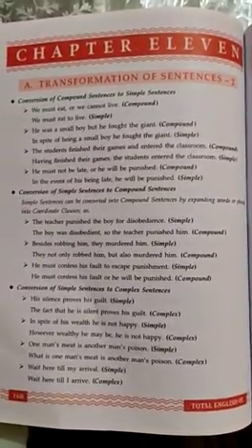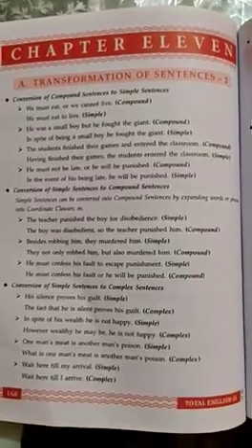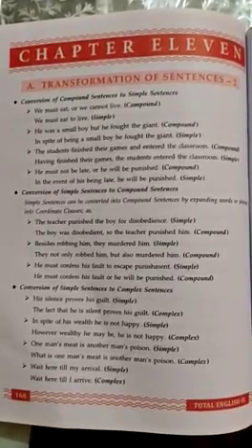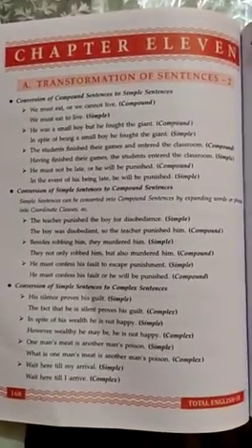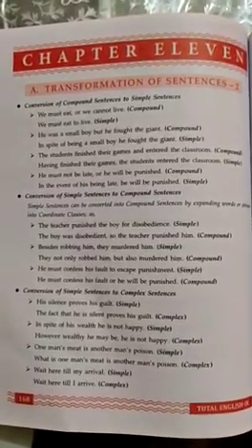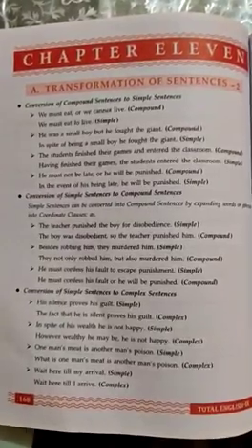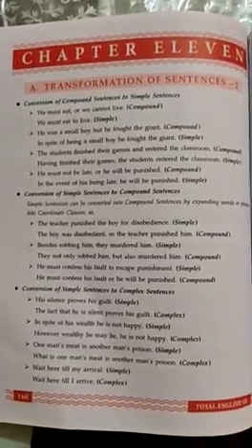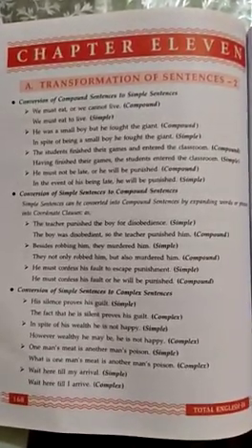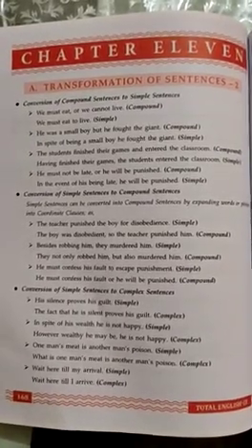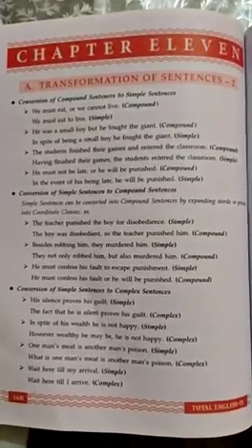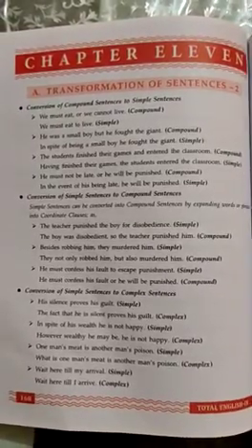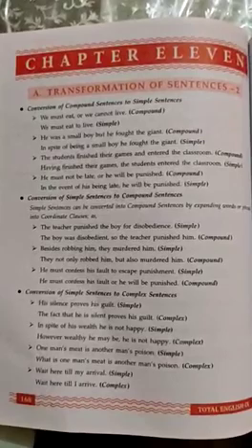Conversion of simple sentences to complex sentences. This is a little bit tricky but we can understand it also. His silence proves his guilt. This is simple. The fact that he is silent proves his guilt. This is a complex sentence. When we add 'that', or words like where, however, whatever, in case, these kinds of words we add, that becomes a complex sentence.